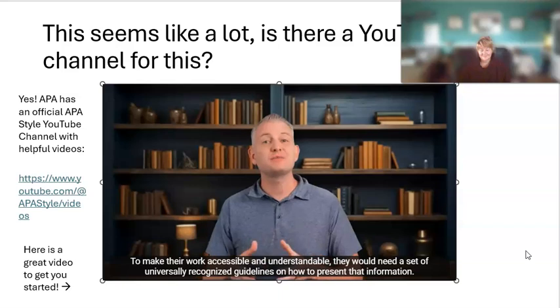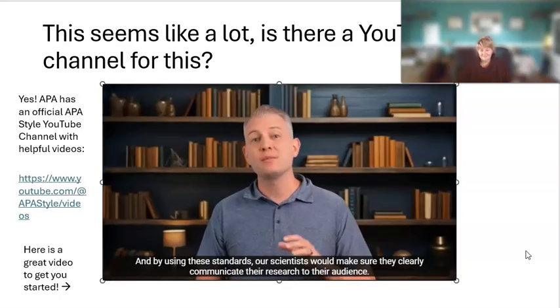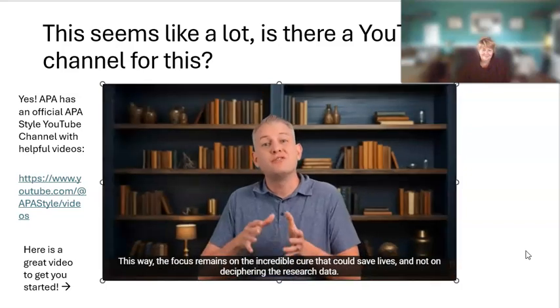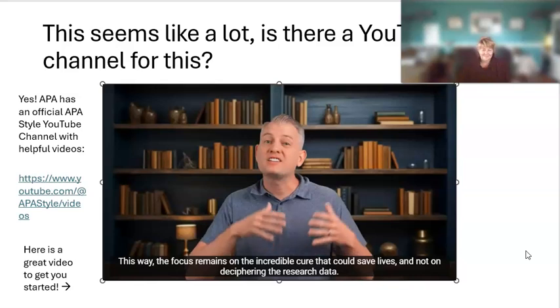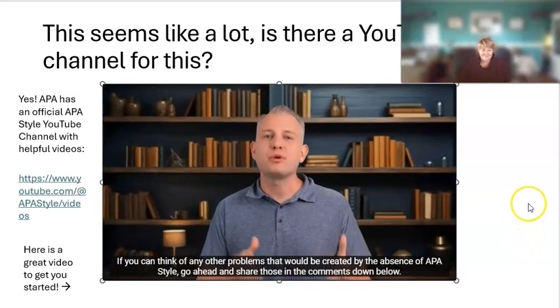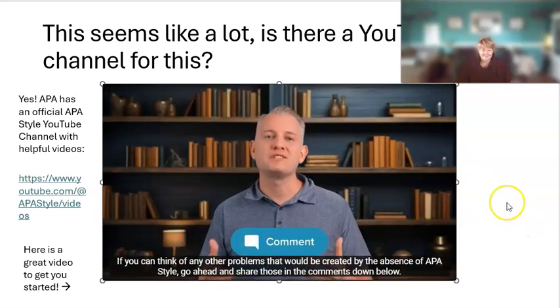To make their work accessible and understandable, they would need a set of universally recognized guidelines on how to present that information. And by using these standards, our scientists will make sure they clearly communicate their research to their audience. This way, the focus remains on the incredible cure that could save lives and not on deciphering the research data. If you can think of any other problems that would be created by the absence of APA style, go ahead and share those in the comments down below.